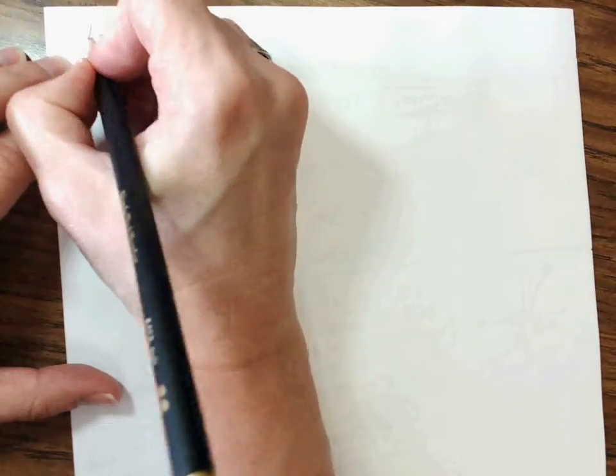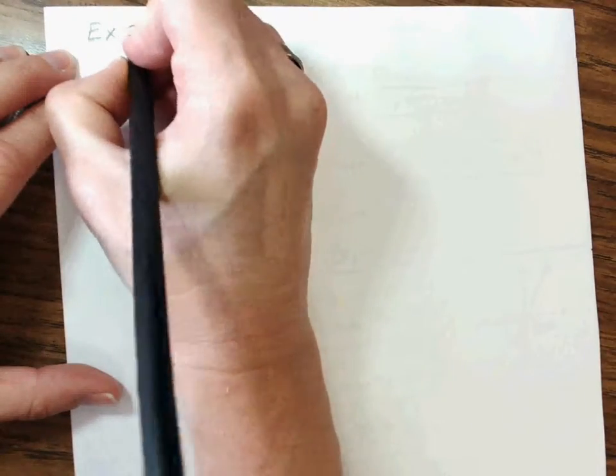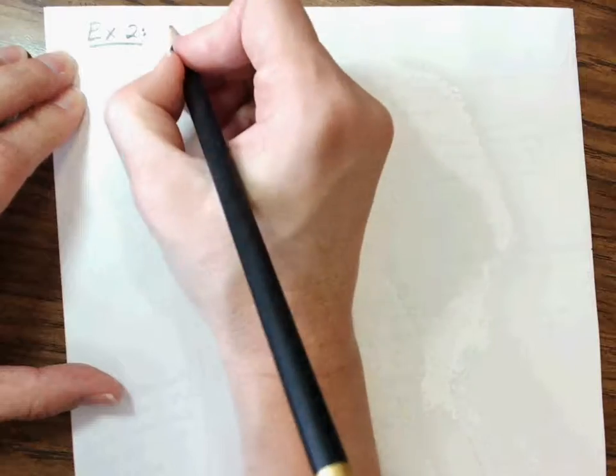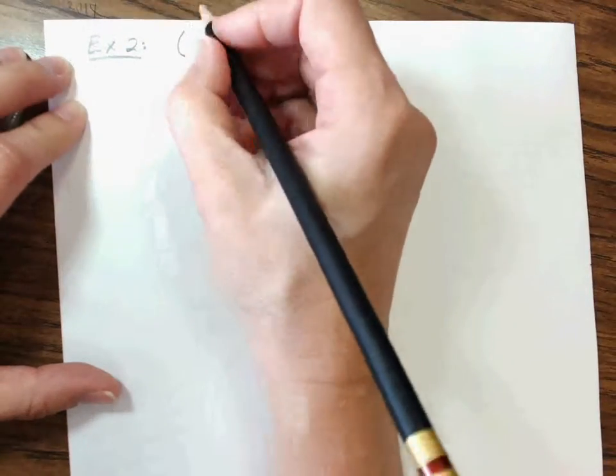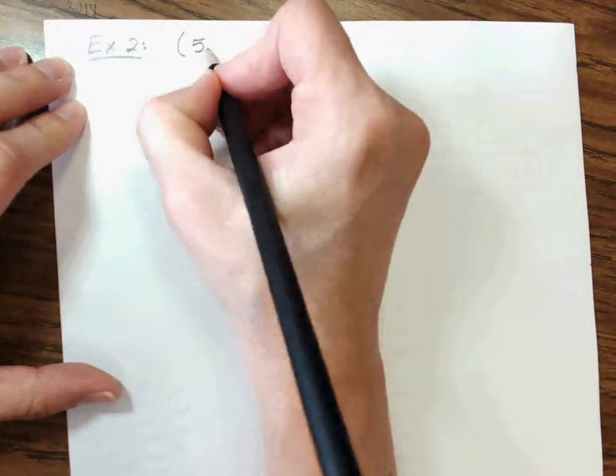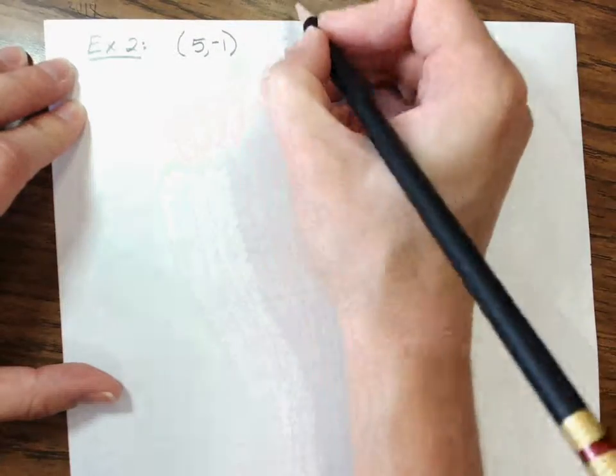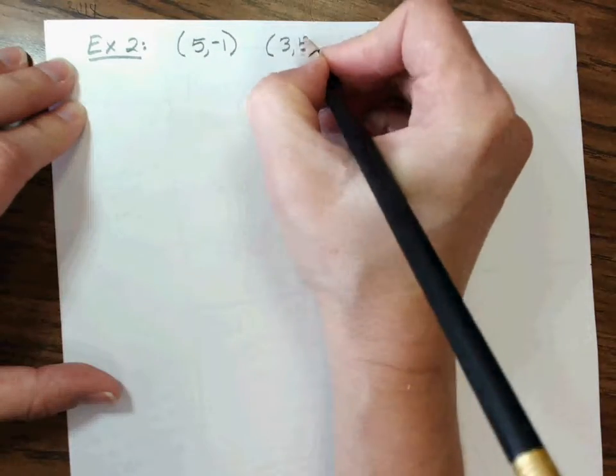Okay. I'm going to try to speed this up because I'm taking too long. Okay, so let me go to my second example. So my second example that we're going to see is I'm going to give you 2 points, the point (5, -1) and the point (3, 5).